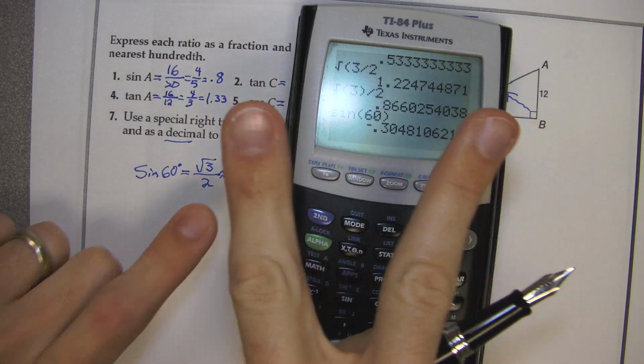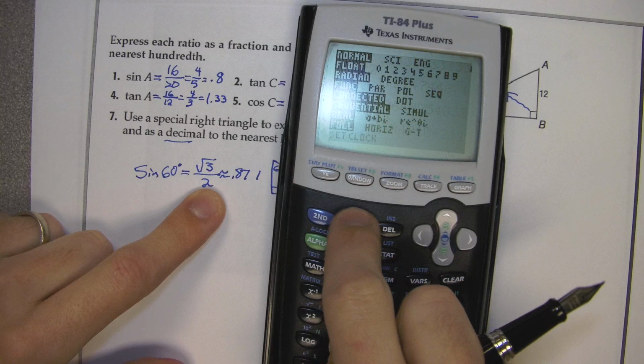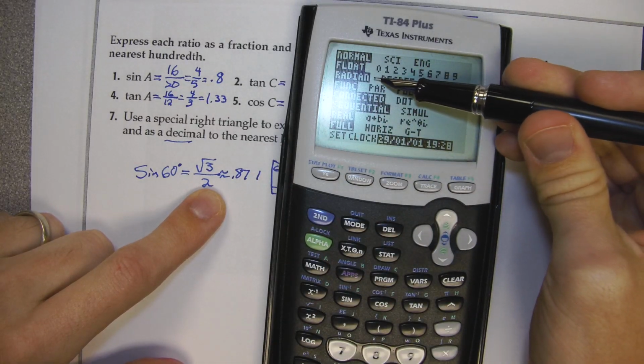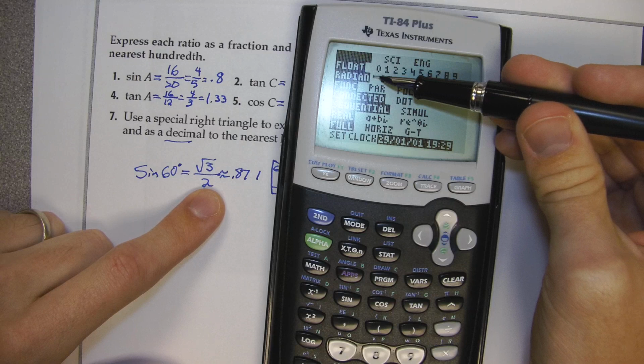There are two ways that we measure angles in math. So hit mode on your calculator and take a look. This third line down. One is called radians. You'll deal with that when you get into upper level maths like pre-calc, calculus. Most mathematicians are going to measure it this way. That's why it's the default on your calculator.